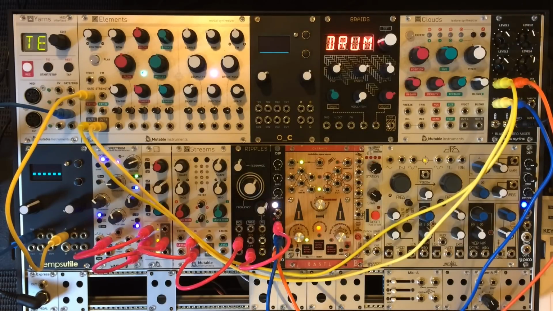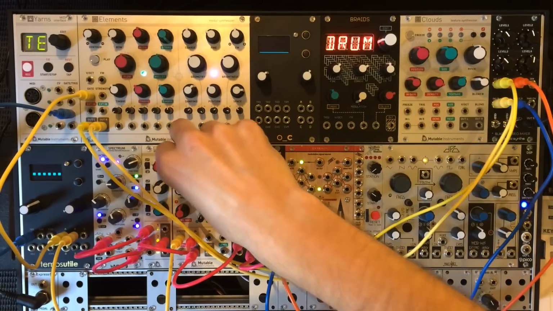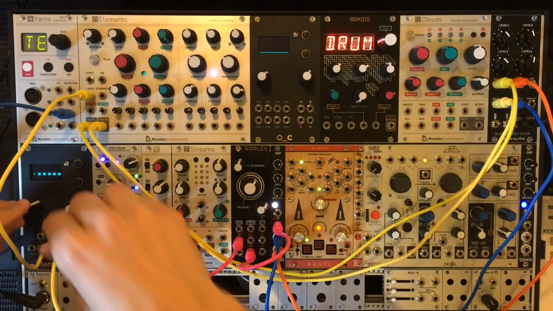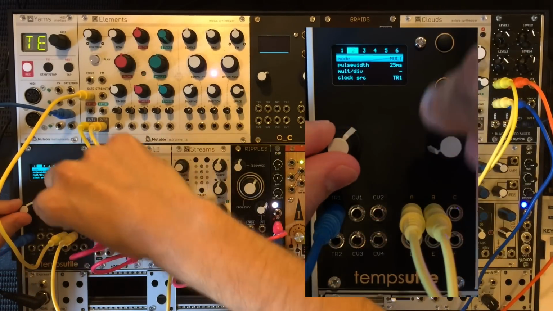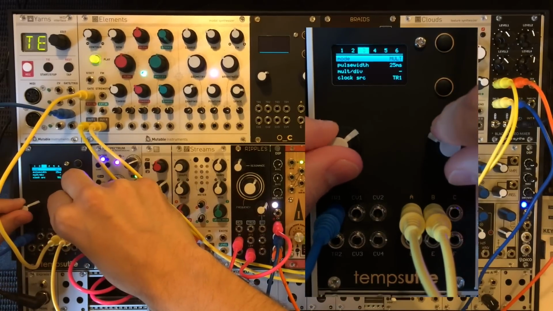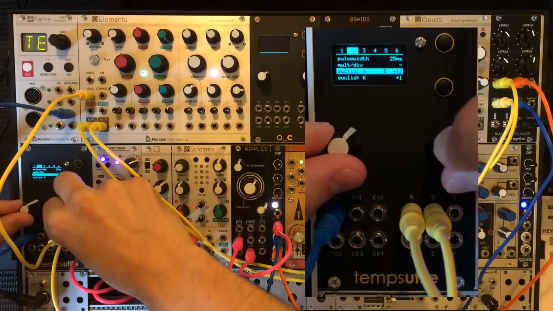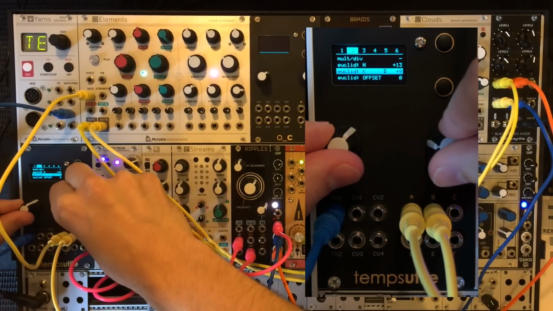So now what we'll do is get channel 2 out of the Temps. Let's put that into a Euclidean mode, maybe something like a 13, fill that up a bit.